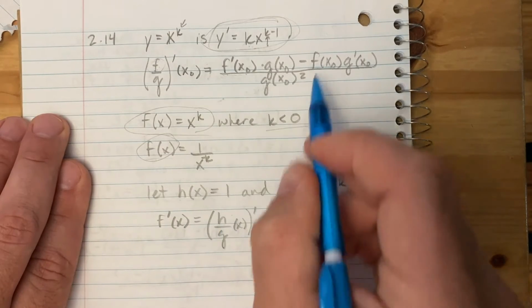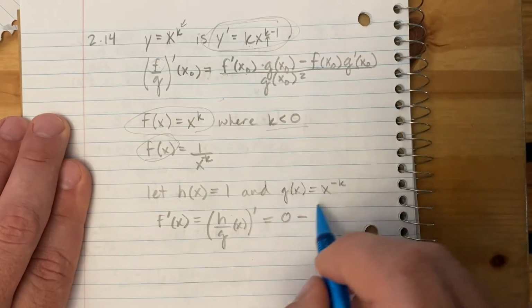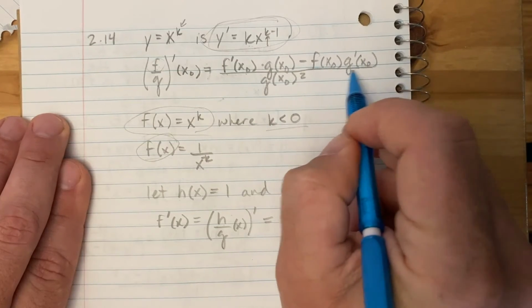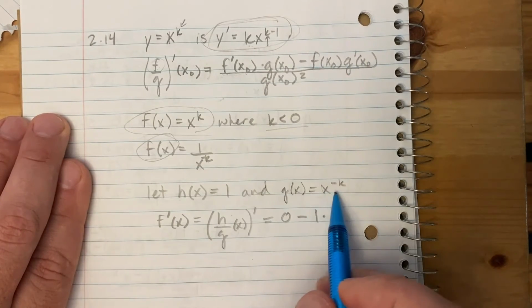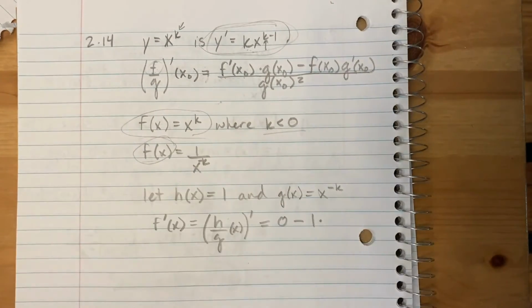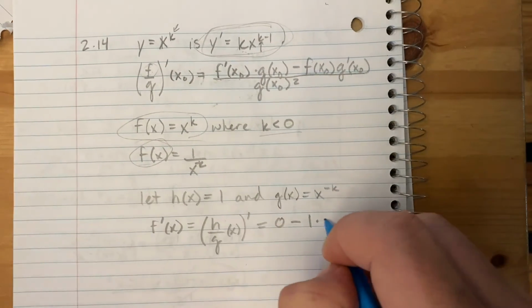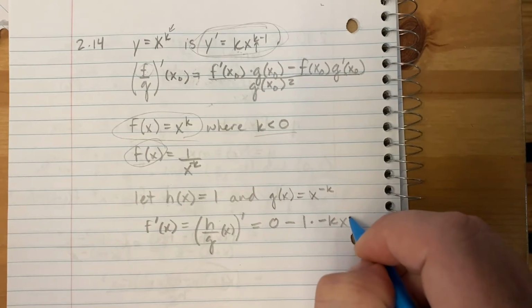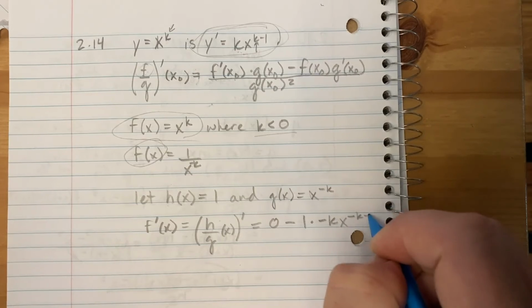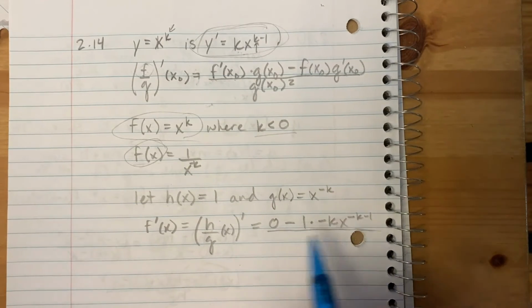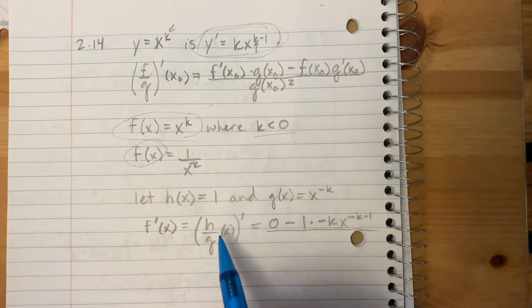So we've got h on top there. H of x, which is just 1, times the derivative of g of x, which will simply be negative k times x to the negative k minus 1 power. And that will all be divided by g of x squared.